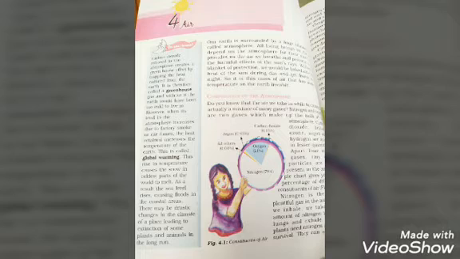First of all, let me make you understand the term air. What is air? The invisible gaseous substance surrounding the earth is called air. Or we can also say air is the mixture of many gases, and the most important gases present in the air are oxygen and nitrogen.